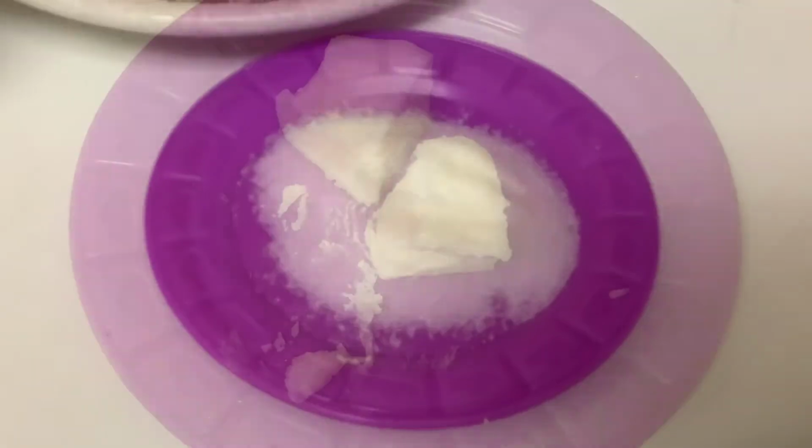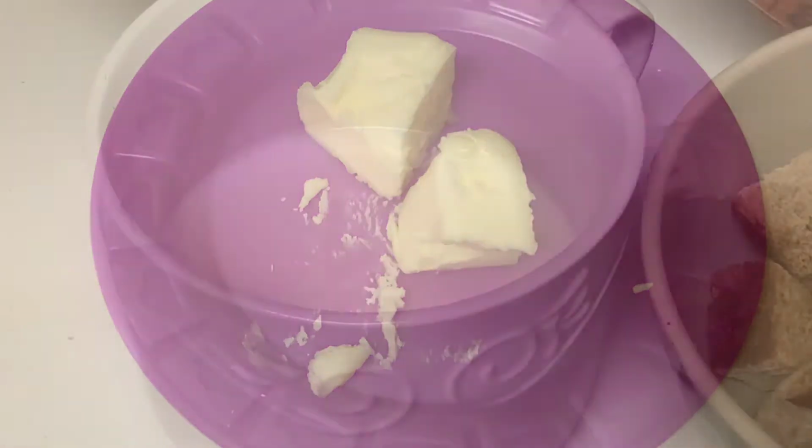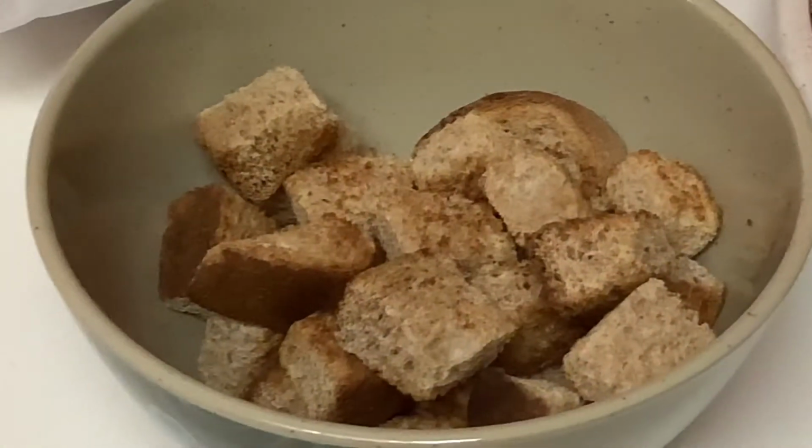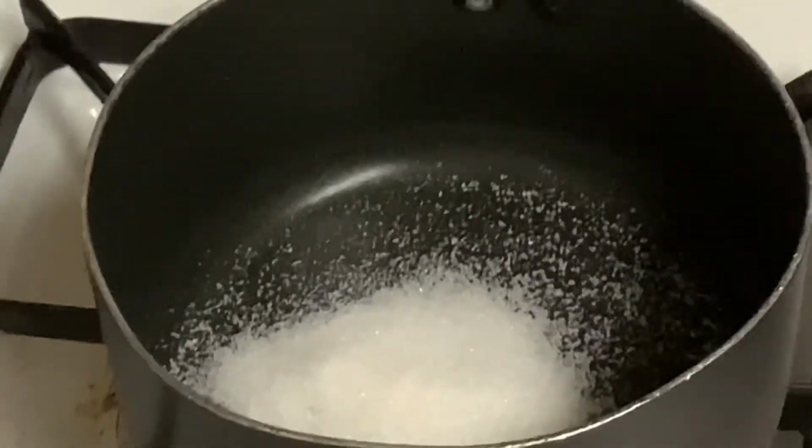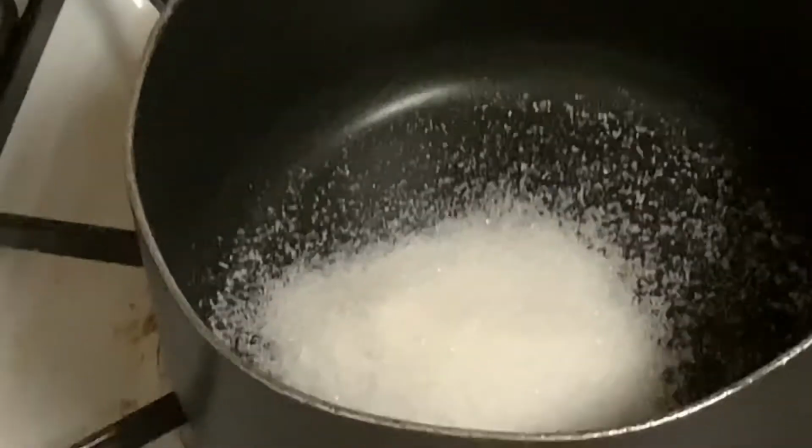This is me showing you that I am taking 3 tablespoons of sugar, and then those are 2 tablespoons of butter, a cup of milk, a cup of water, and then the alternative toasted bread. Here I'm setting the temperature to low, and then I'm putting the 3 tablespoons of sugar in first, and then the 1 tablespoon of water after.